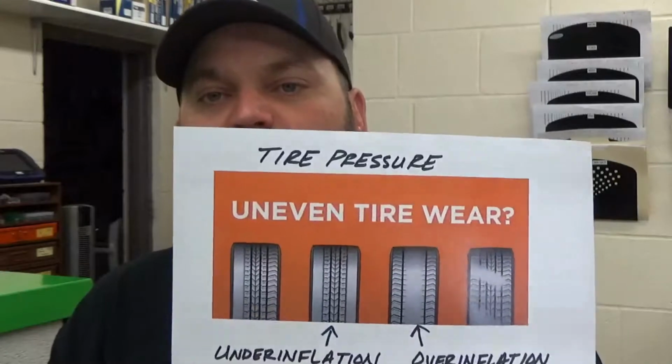Now, there are two types of wear that are associated with inflation. Those would be center wear and shoulder wear. Both of these are illustrated in this. This will be in the packet.